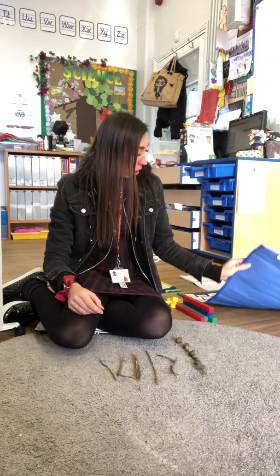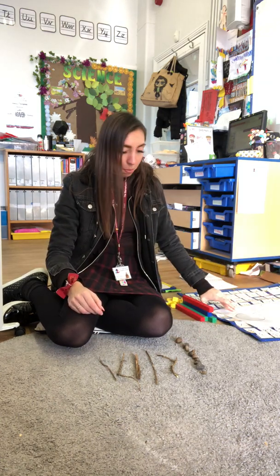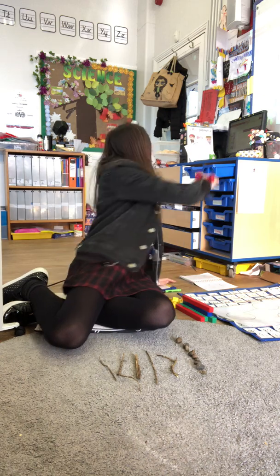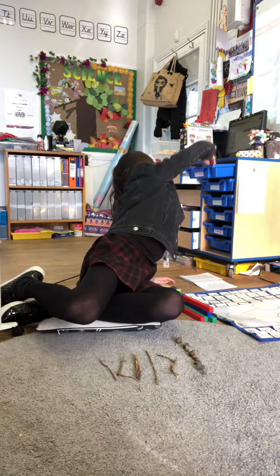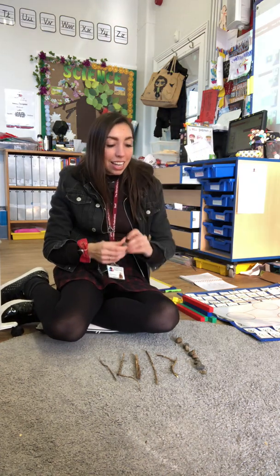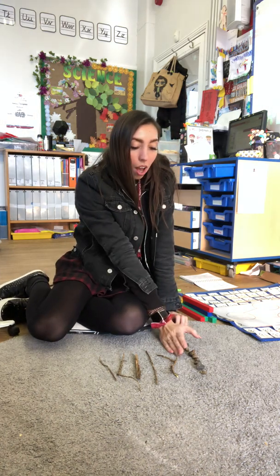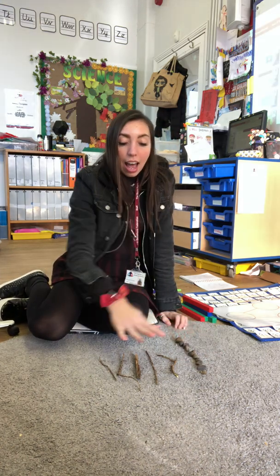Oh my goodness. Worst case scenarios just happened. I've lost my 10th one. Oh, no, it's here. Don't worry, guys. Panic over, it had gone to the back of the drawer. 10. Right. So I've got my ones and my tens.